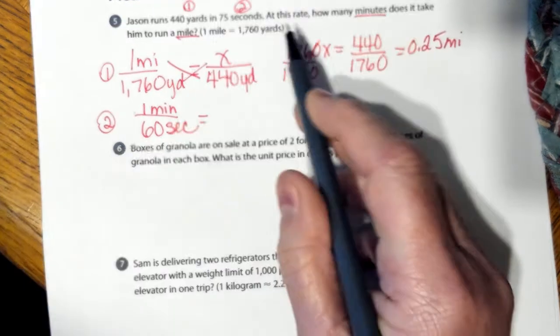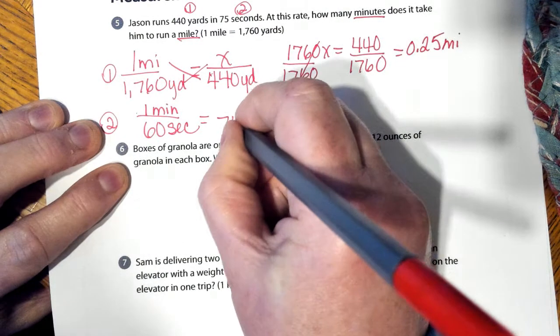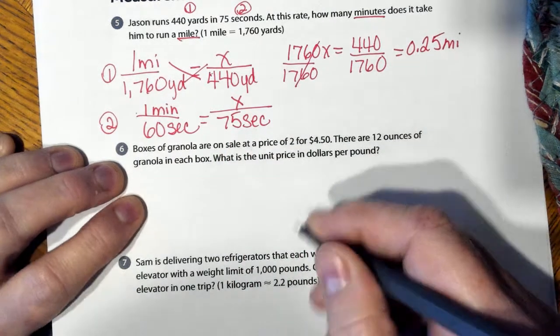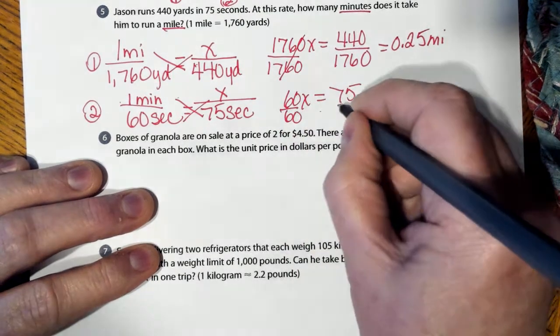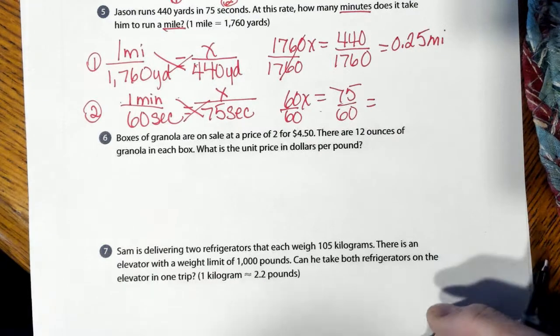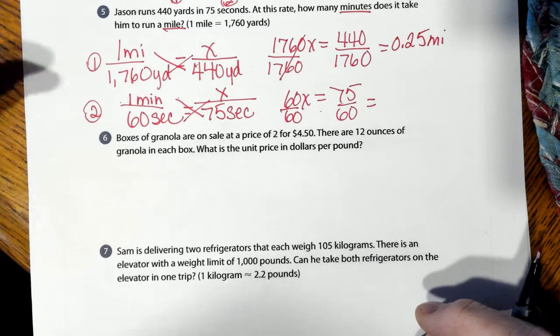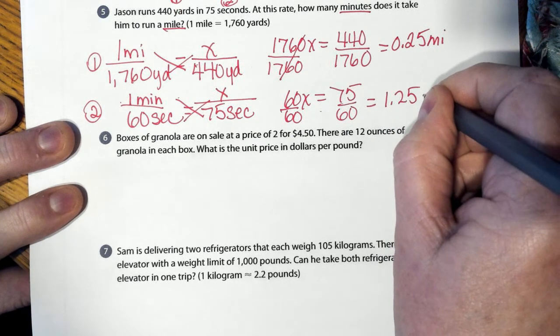Now, I know that he ran 75 seconds, so the seconds goes on bottom, and I'm trying to find the minute, that goes on top. So I cross multiply, I have 60x equals 75, divide by 60, and I get 75 divided by 60 is 1.25 minutes.